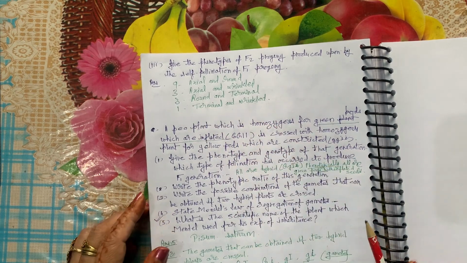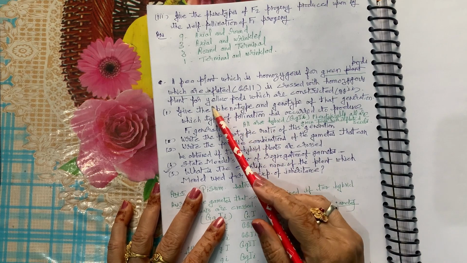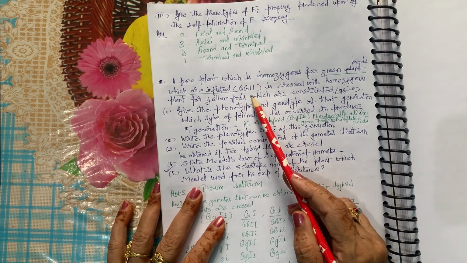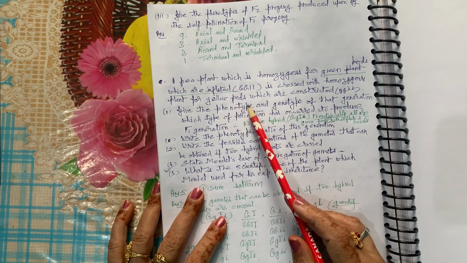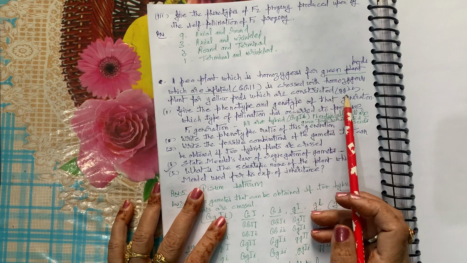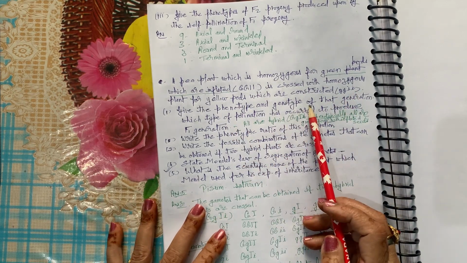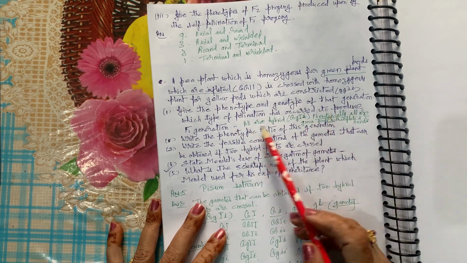Terminal and wrinkled. Right? Now a pea plant homozygous for green pods which are inflated, represented by capital G, capital G, capital I, capital I, is crossed with the homozygous plant for yellow pods which are constricted, small g, small g, small i, small i. Give the phenotype and genotype of the F1 generation, and which type of pollination has occurred to produce F1.